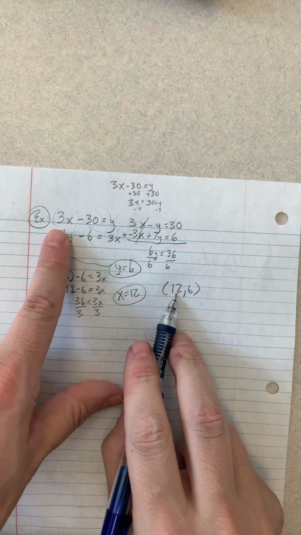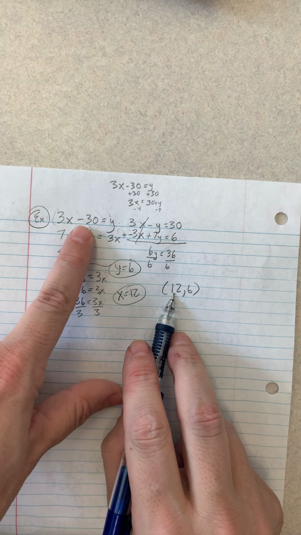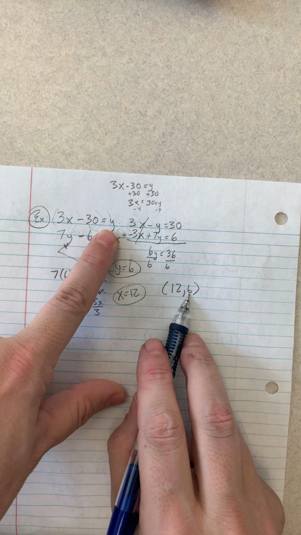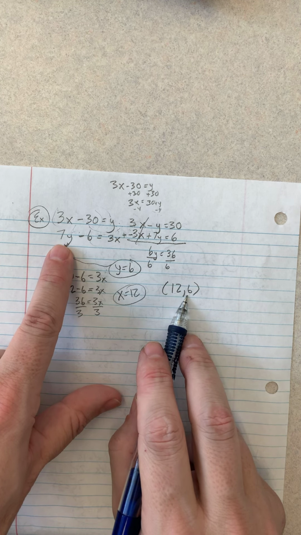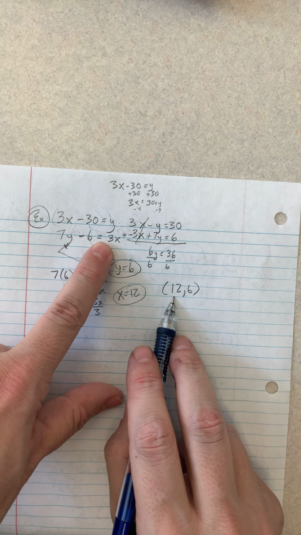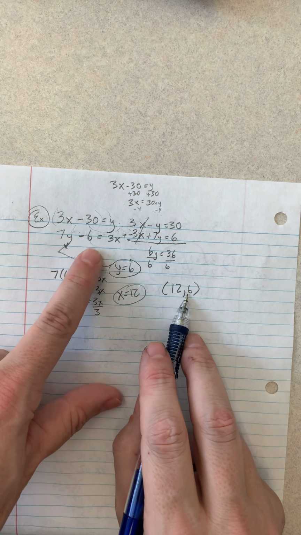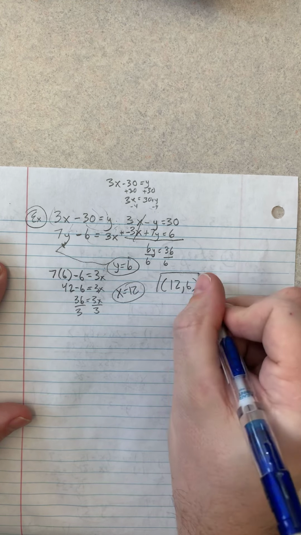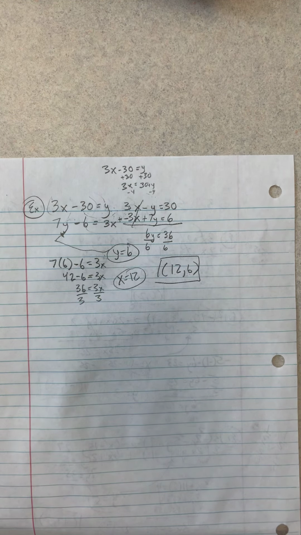You can check them. 36 minus 30 would indeed give me 6. 42 minus 6, we did that. Is that equal to 3 times 12? Yeah, it certainly is. 36. 42 minus 6 is 36. It checks, and I box it in.